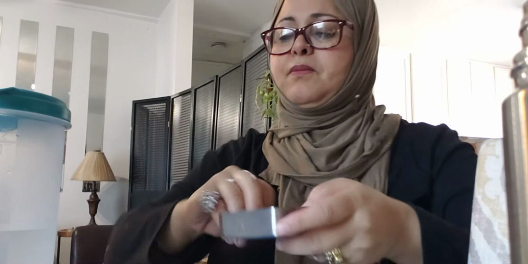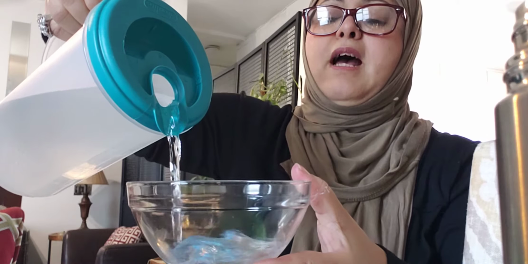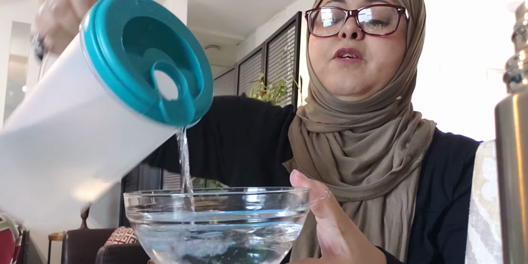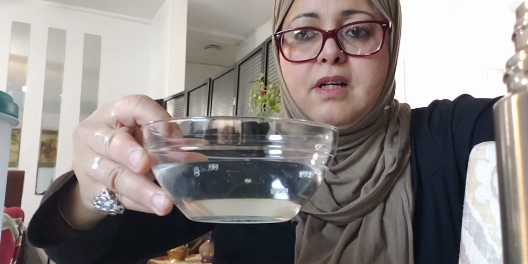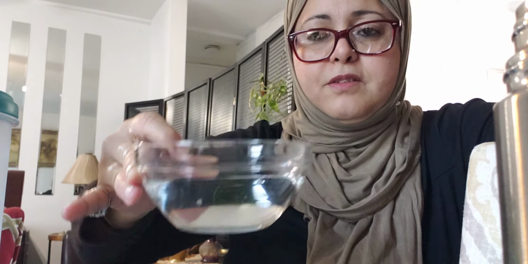Okay? Now we're going to shape the water as a circle. How? If we put it in a circle container. See? It looks circle. Water now is circle because the container is circle.